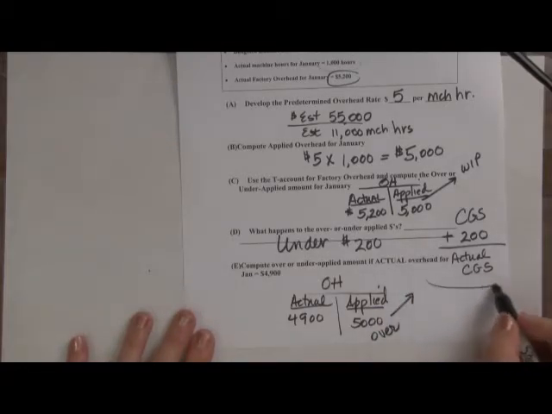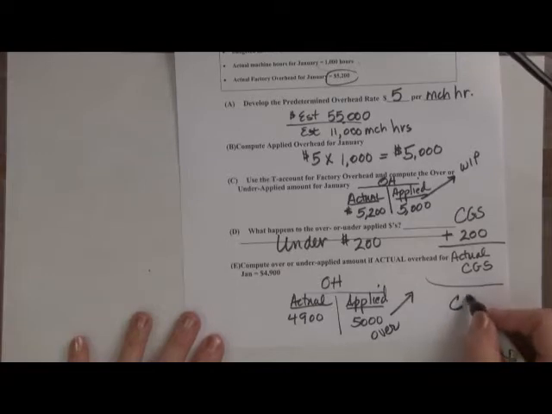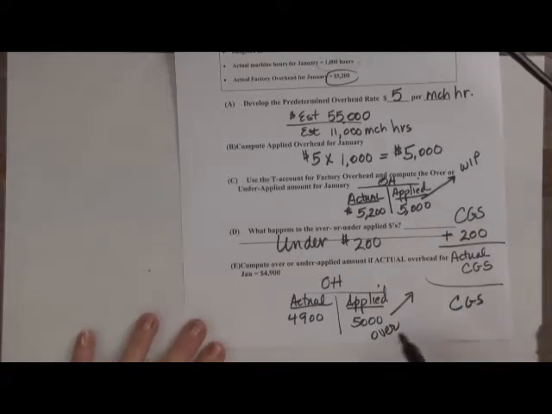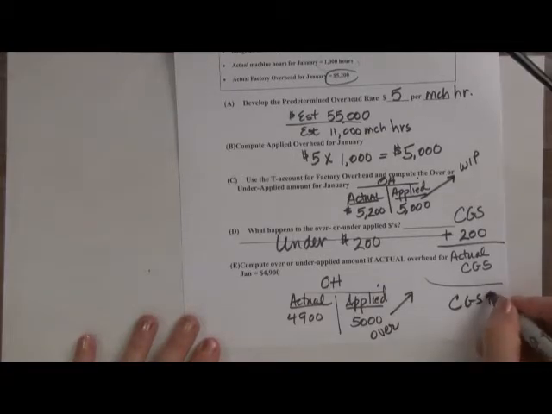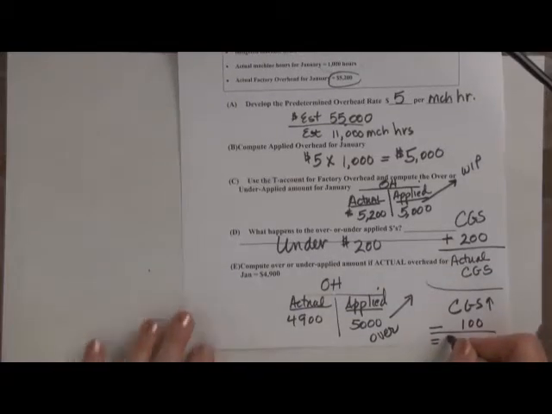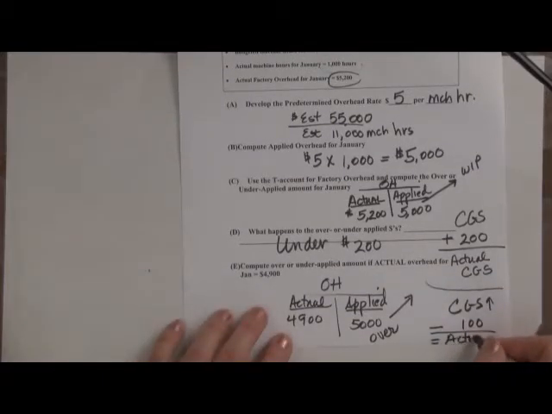And let's think about what that means. When we take our cost of goods sold, again, this moves to work in process to finished goods to cost of goods sold. If we have over applied here, our cost of goods sold is too high also. So we will subtract the $100 to get our actual cost of goods sold.